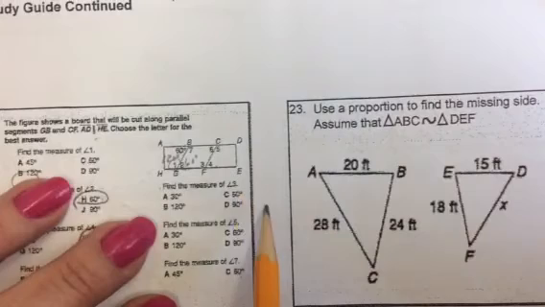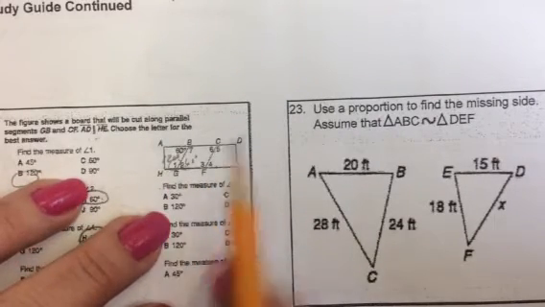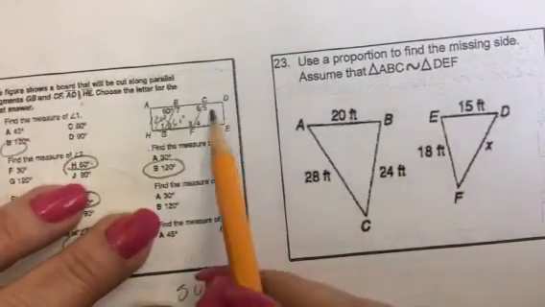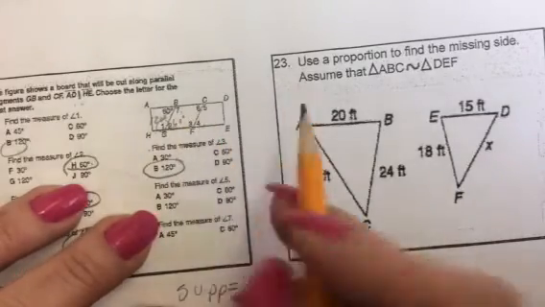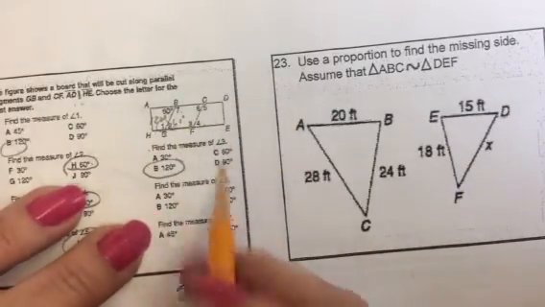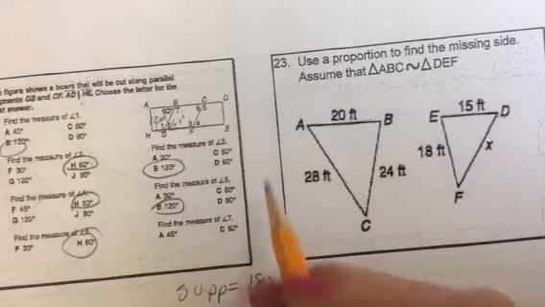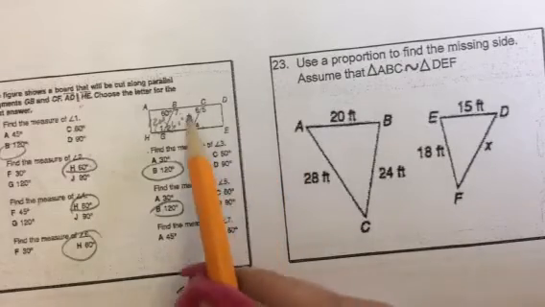Find the measure of angle 3. Angle 3 is corresponding to angle 1, so that's going to make that 120 degrees. The measure of angle 5 corresponds to angle 7, and that's going to be 120 degrees. And the last one is find the measure of angle 7.